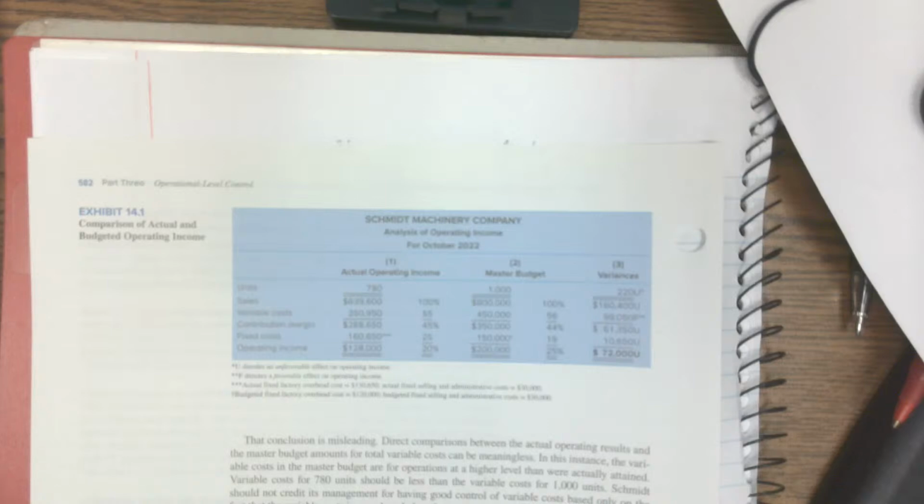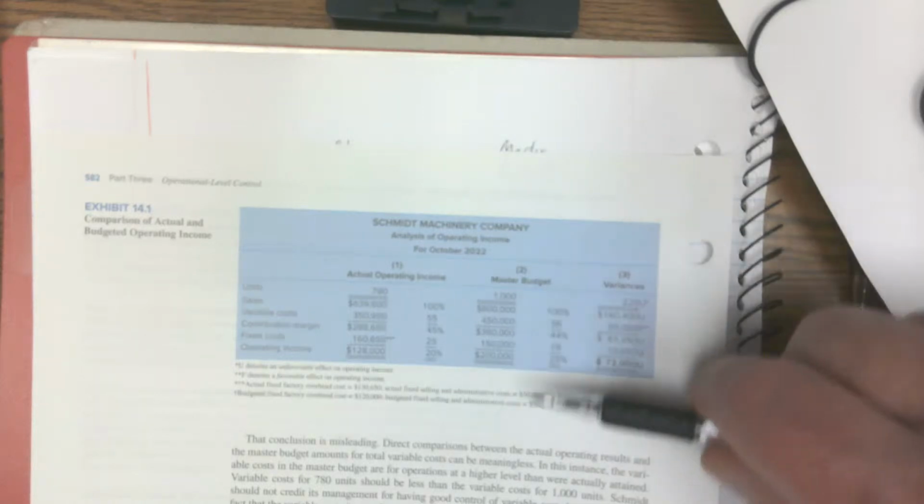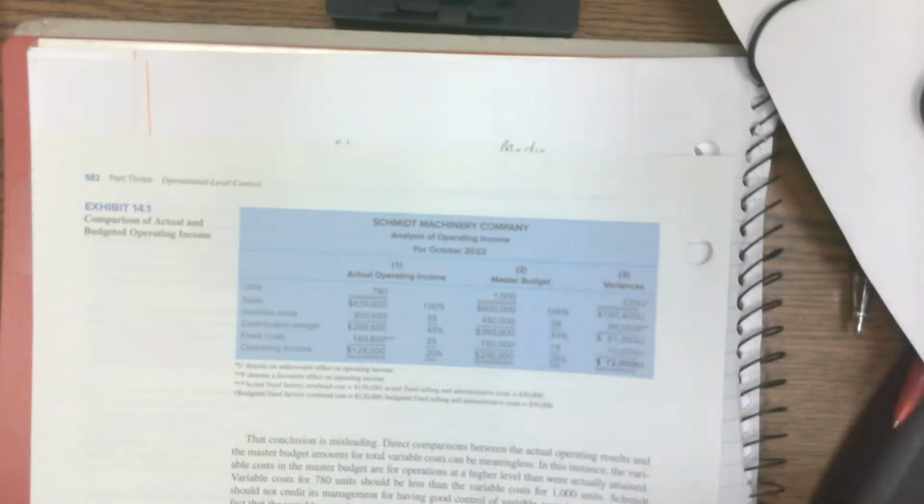And let's see what they're going to ask us to come up with here. Okay, prepare the flexible budget for the production of 950 units. So here's the master budget information that we're using.